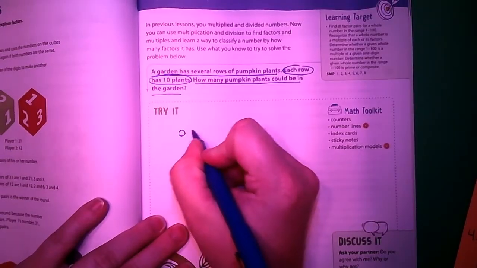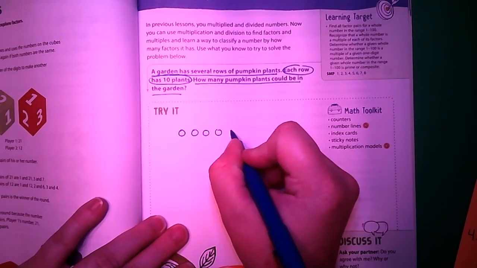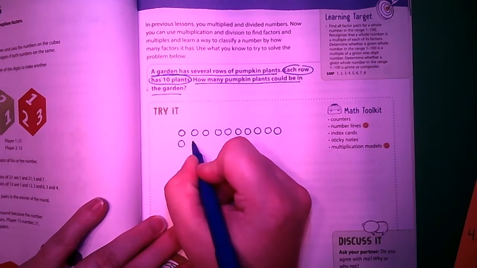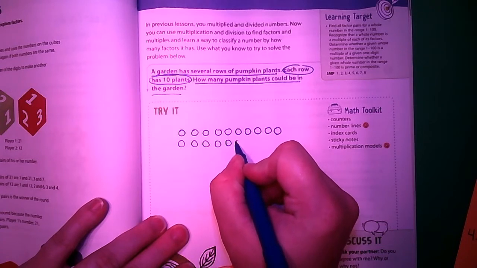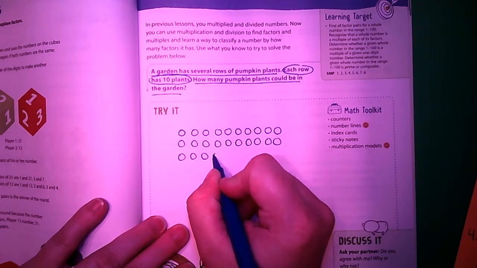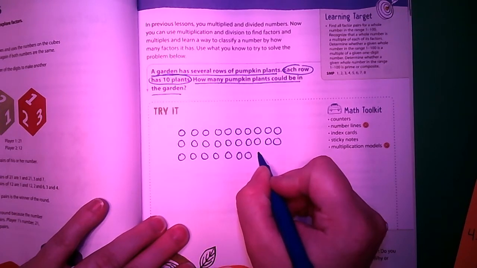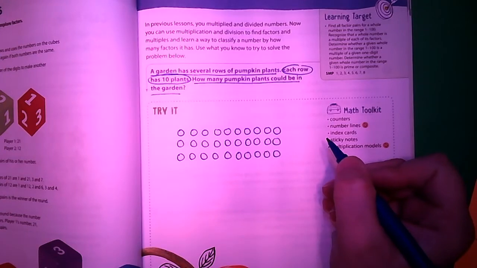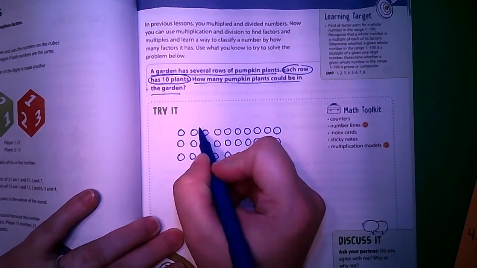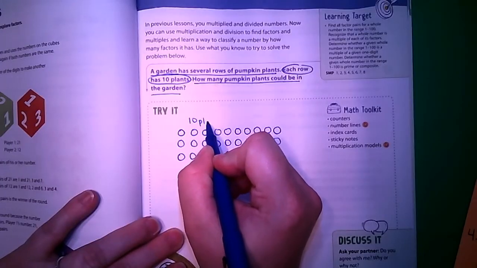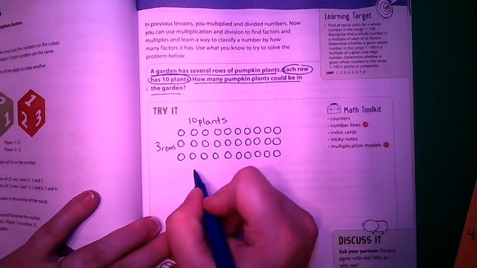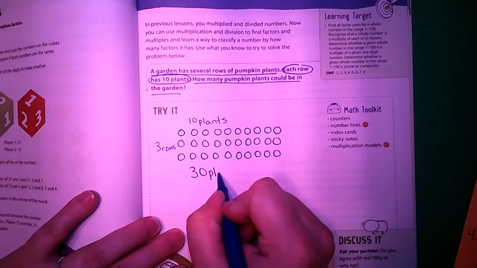So we're going to draw 10 plants. So there's 10. I'm going to do another row. I'm going to do one more row. Now, if it was a garden, these rows would probably be a lot straighter than this, but that's all right. So if I have 10 plants in each row, and I'm going to make 3 rows, that means I would have 30 plants here.